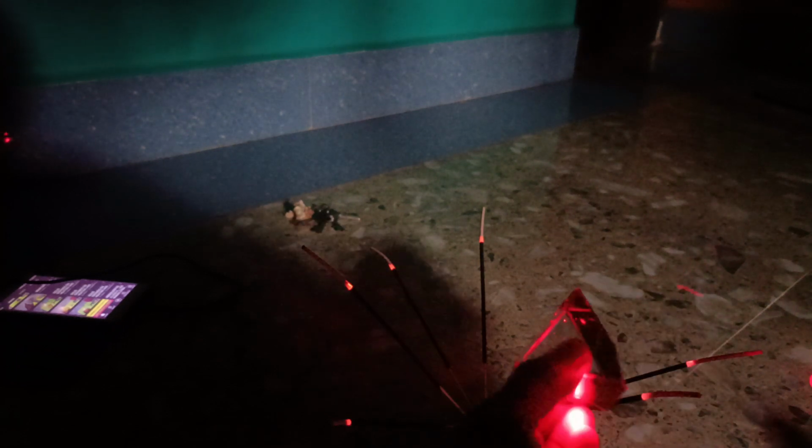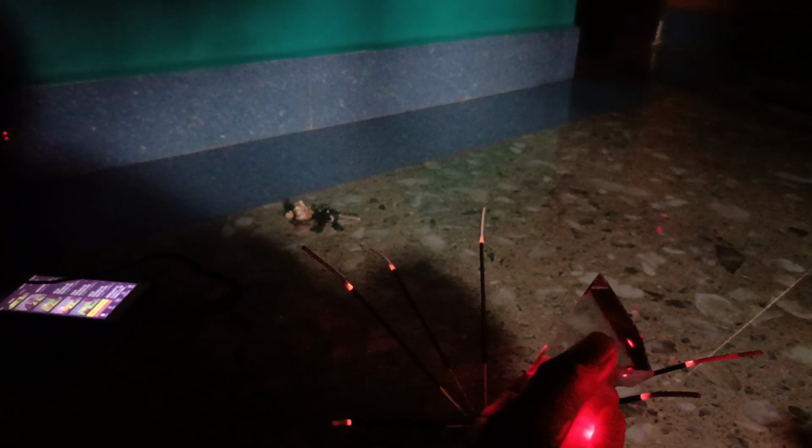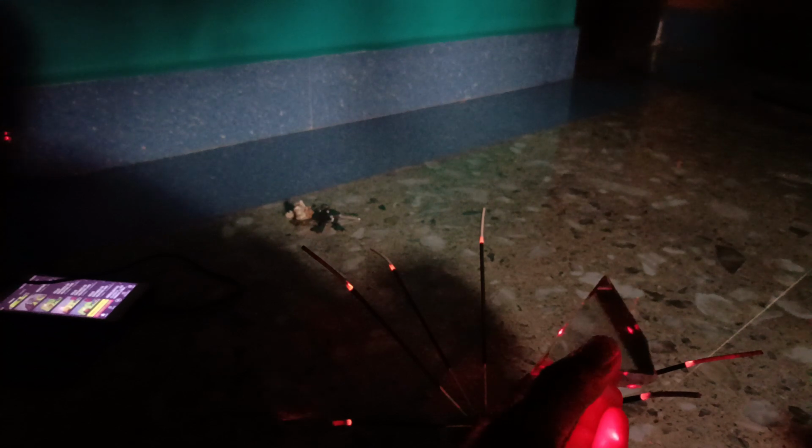Let's see once again. You can see the rays also. That means the rays of light are bending towards the normal, and you get the point here.